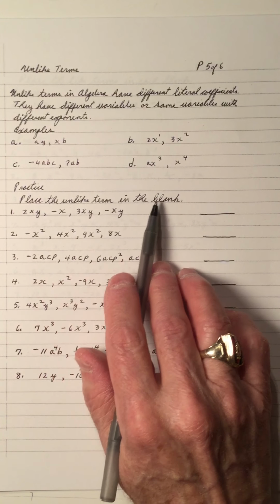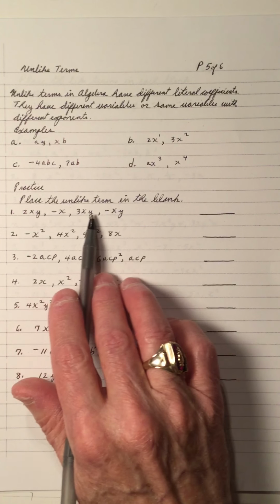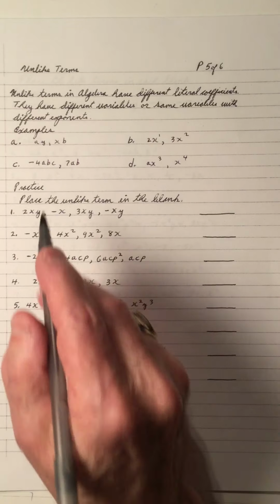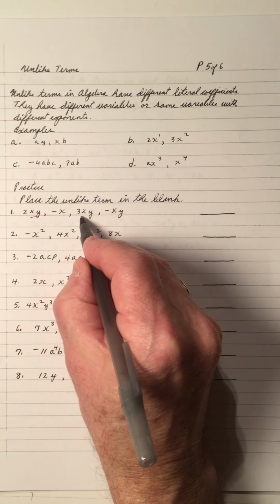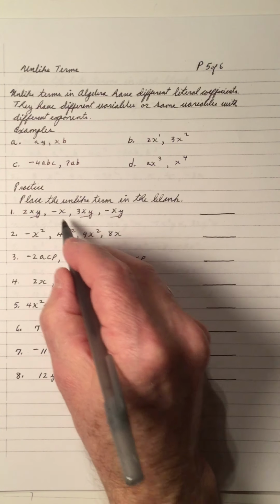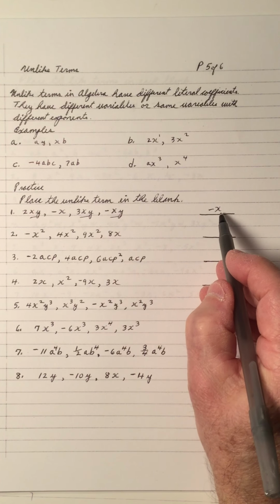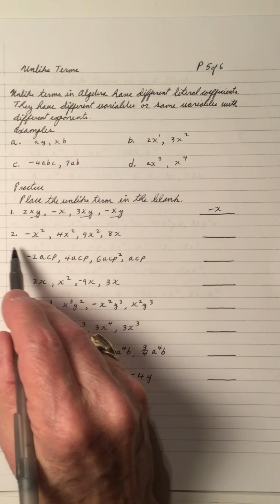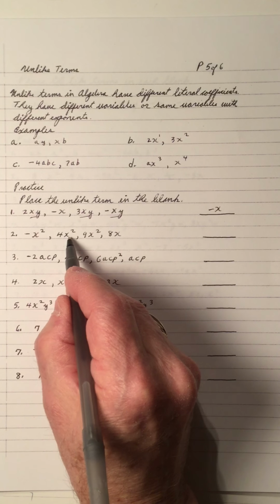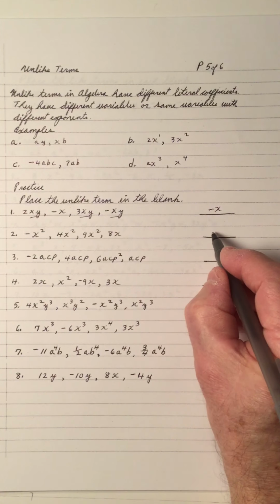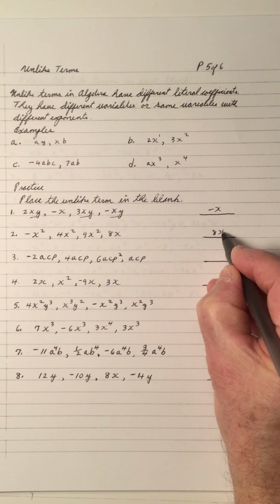Practice. Place the unlike term in the blank. So of all of these terms here, which one is not alike? So I have an xy, an xy, and an xy. So the unlike term is negative x, because it doesn't have a y. Number 2, I have an x squared, an x squared, an x squared, and an x. So the unlike term is 8x.